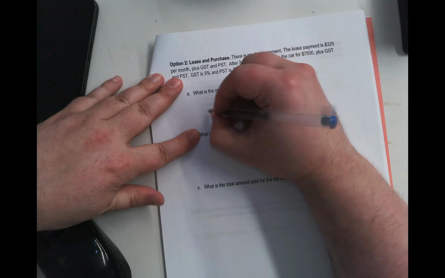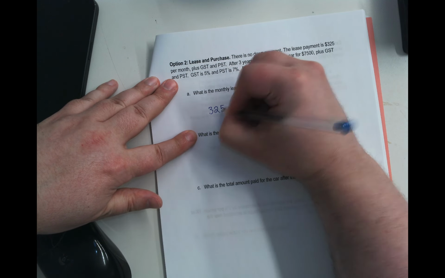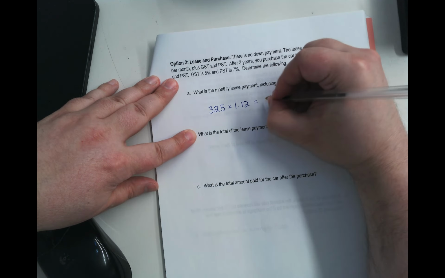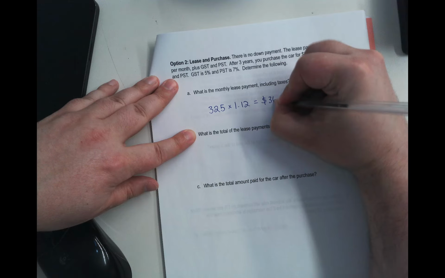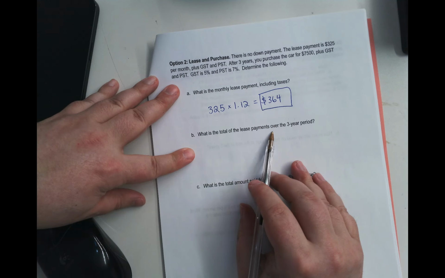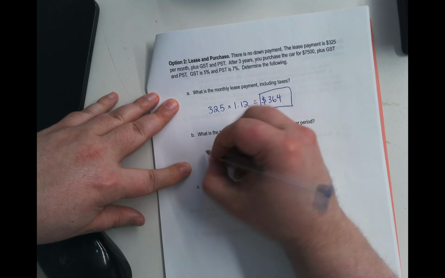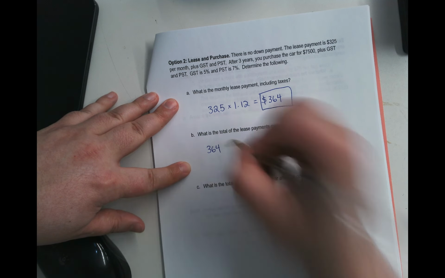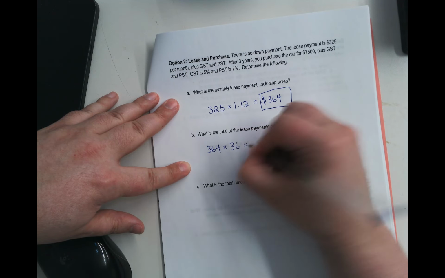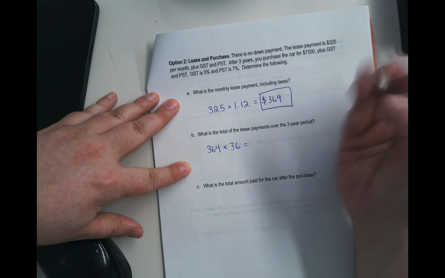So the monthly lease payment is $325 per month. We're going to multiply that by 1.12 because those are our taxes. We get $364. The total of the lease payments, well, we're paying $364. We are making 36 payments again, or times 12 and then times 3.